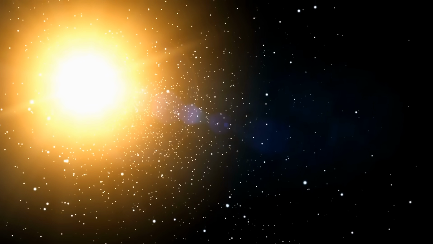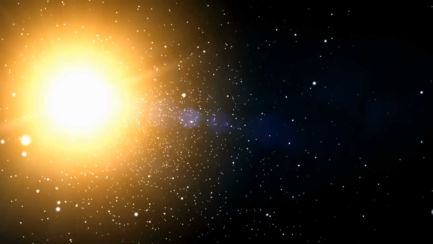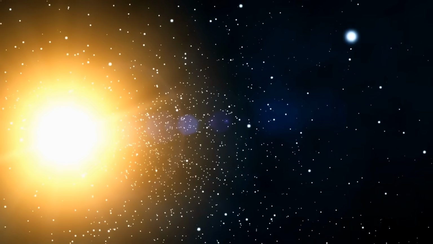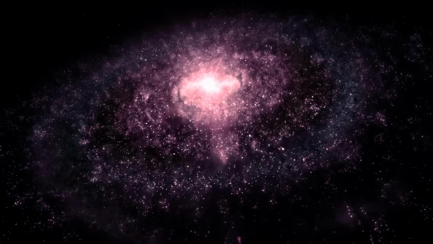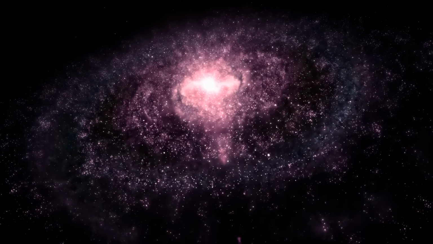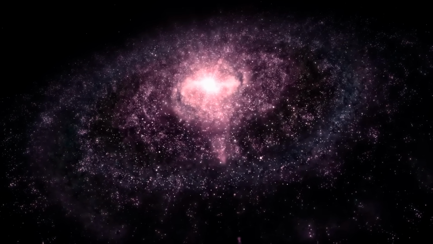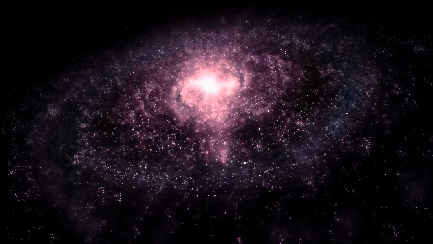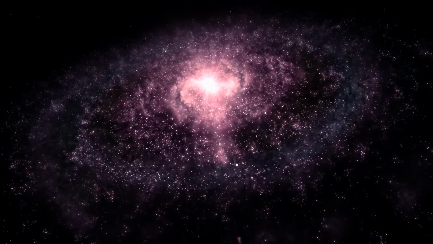If gas could cool faster than it was heated by compression or radiation, it collapsed into even denser regions, and star formation became possible. That first generation of stars, the so-called Population III stars, were massive, short-lived, and composed almost entirely of hydrogen and helium. These were born inside proto-galaxies.